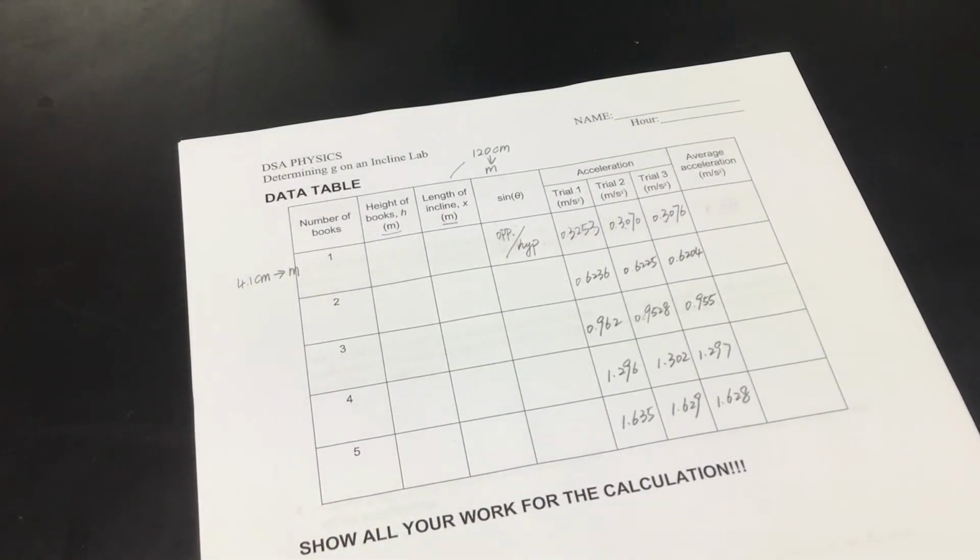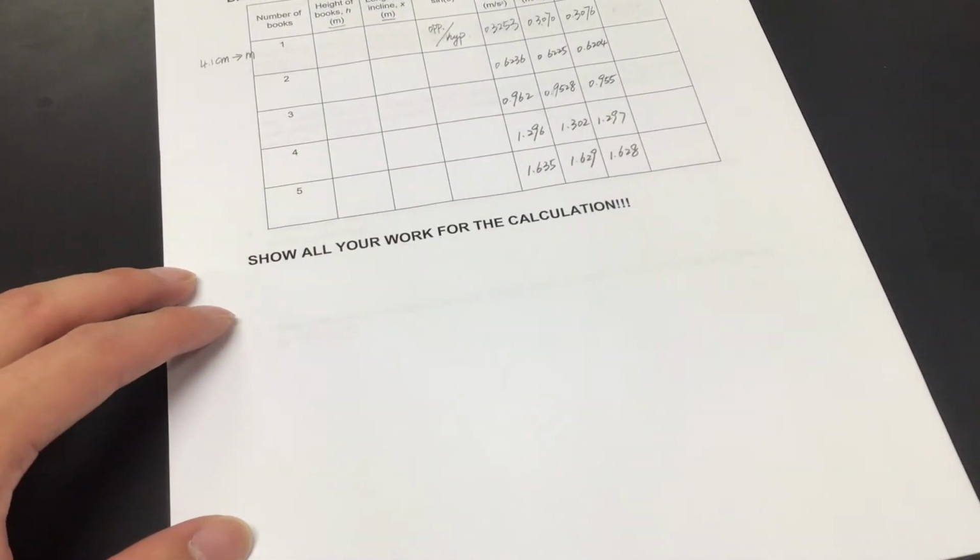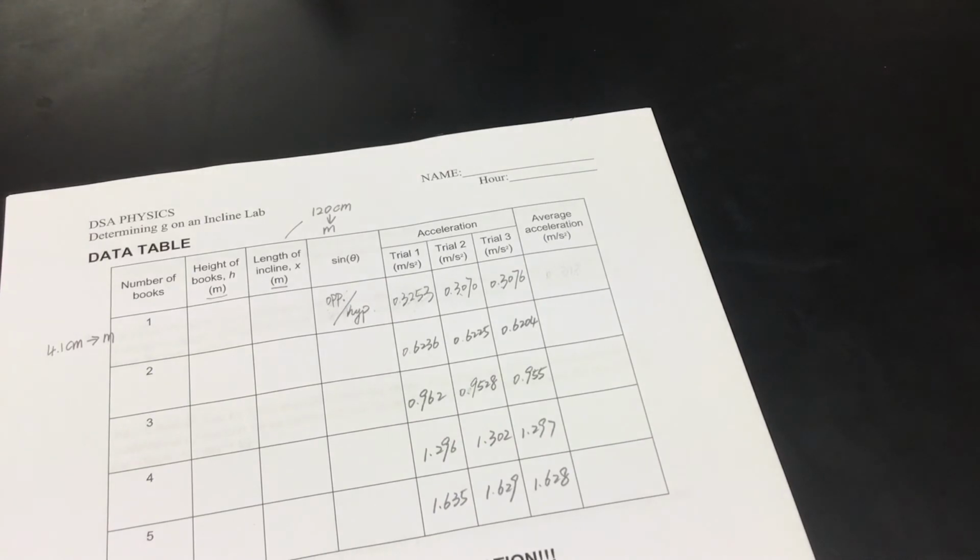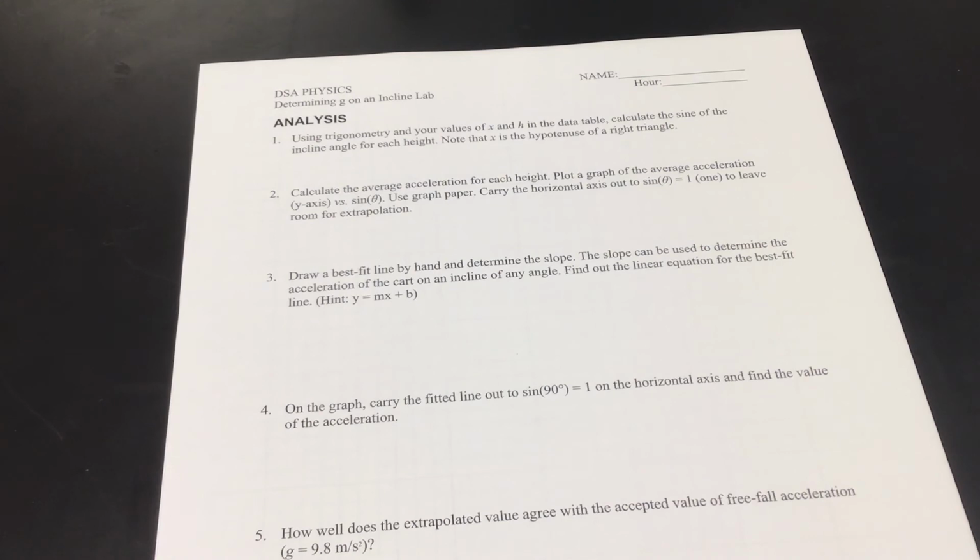So here is all the data that I got from my trials, which you can use to finish this lab. A few things to think about. The length of the incline plane, because we're using the same incline plane, should not change. But the height of the book, because we change the number of books, might change. So you need to do some calculation. From the rest of the page, please show all your calculations there. And with all the acceleration from trial 1, trial 2, trial 3, you should be able to get a number for average acceleration.